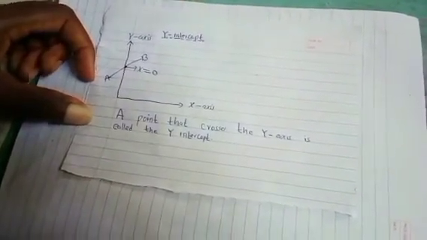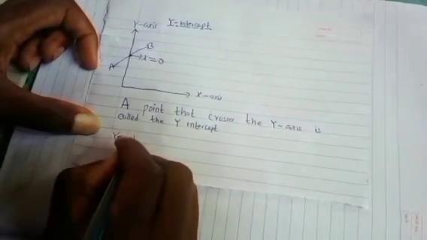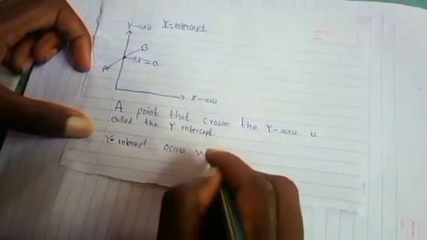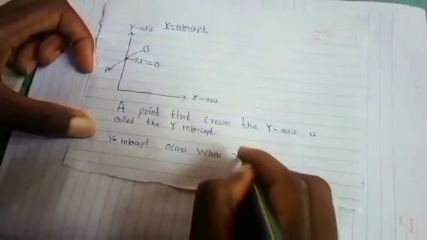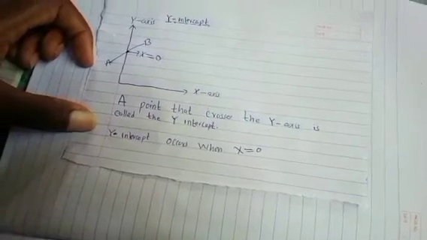So normally the y-intercept occurs when x is equal to 0. In other words, at the y-intercept, the value of x is usually equal to 0.